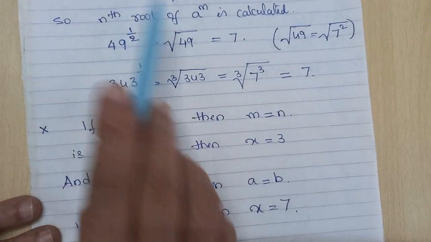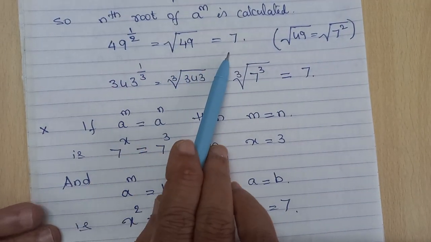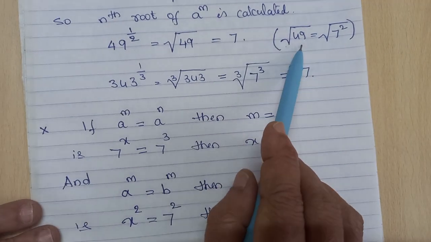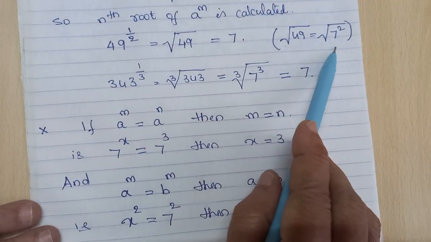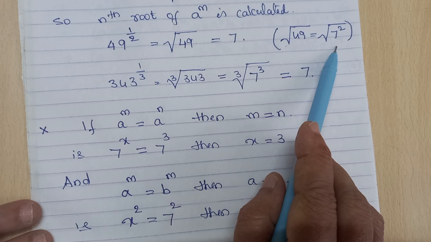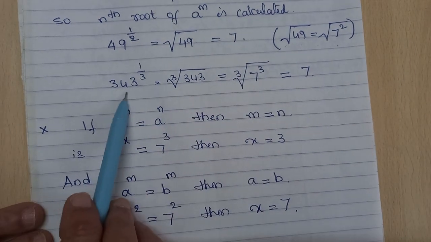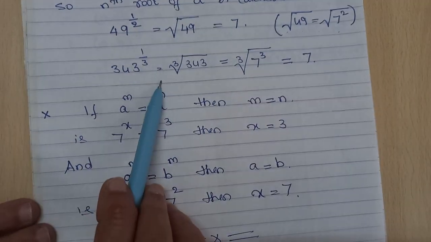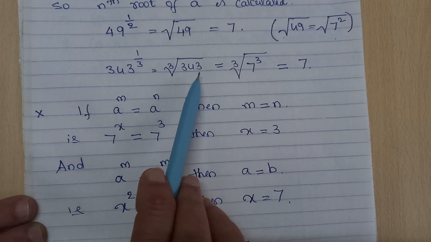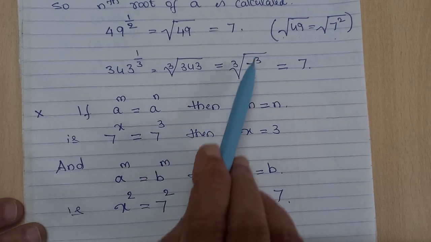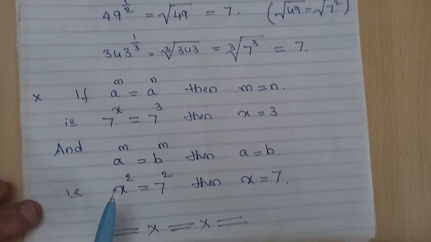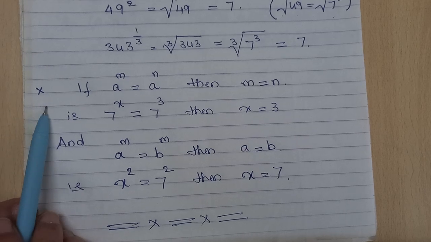49 raised to half is equal to square root of 49 is equal to 7. That is, square root of 49 is equal to square root of 7 square, and it is equal to 7. 343 to the power 1 upon 3 is equal to third root of 343. That is third root of 7 cube. This is 7. Now the last one.